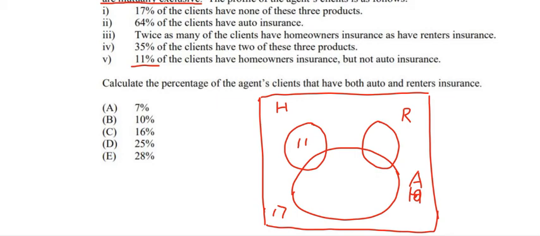And so this one, 35% have two of these. Okay, so we know those two parts are 35% of this, and this auto is 64. So we find this is 35.